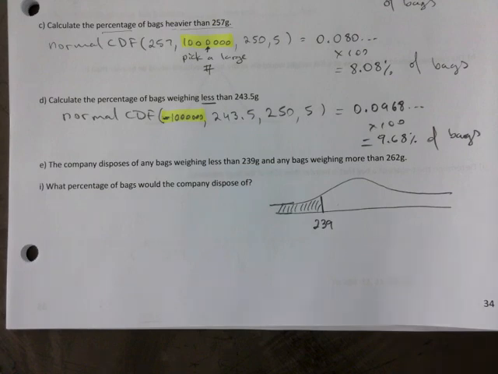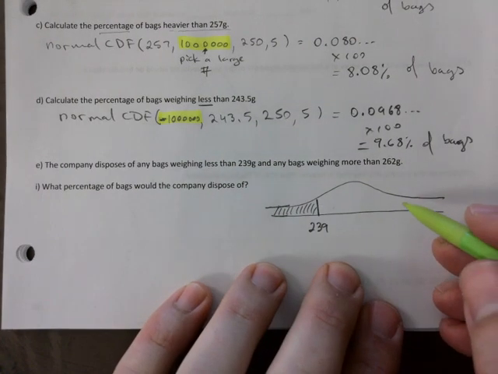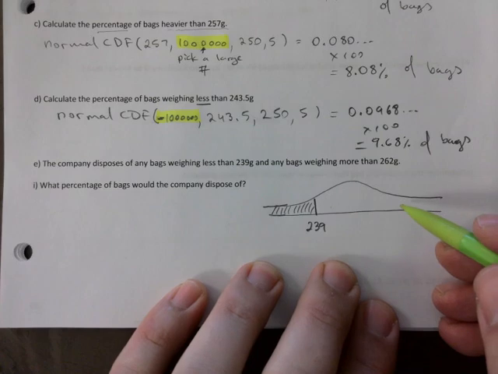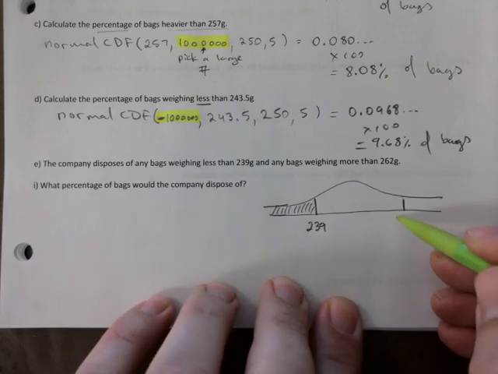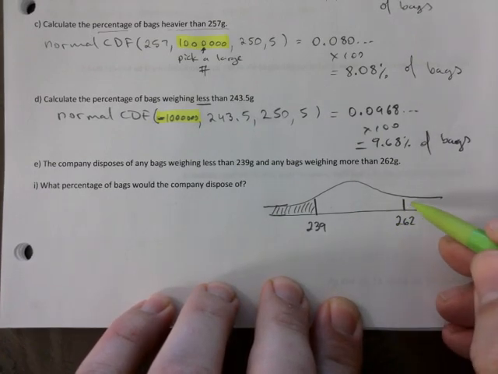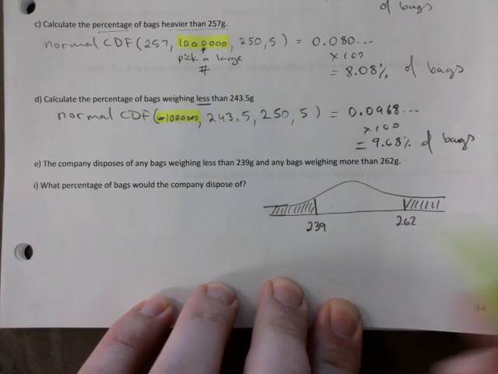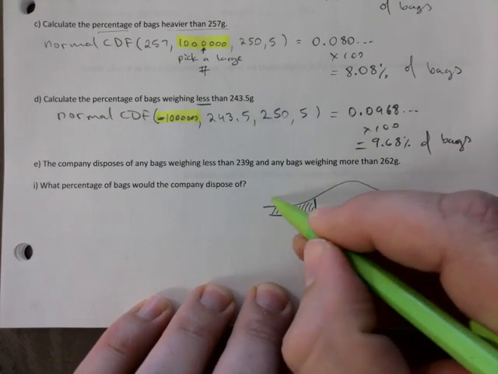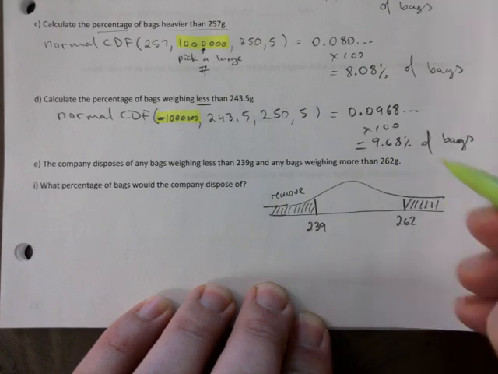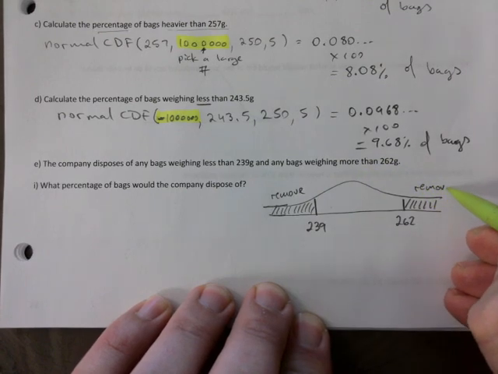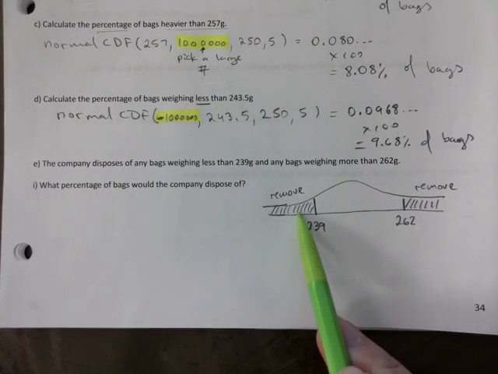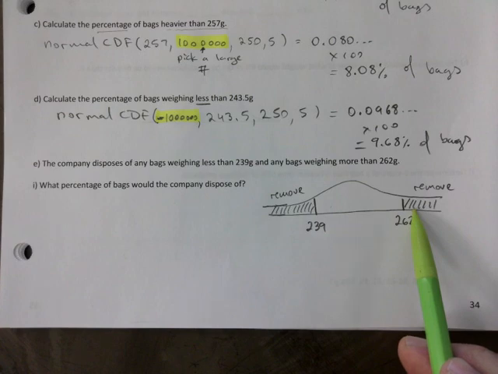They're probably like recycling them. I don't know. Put them back in the conveyor belt. And we're also told that anything in the 262 and higher, right? Remove. So we want to know what percentage of bags that would amount to, okay?